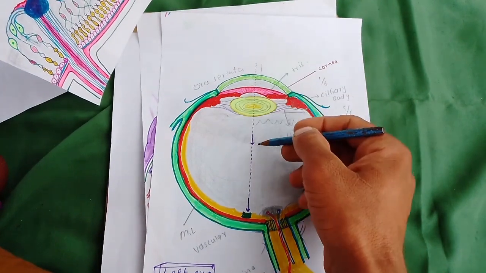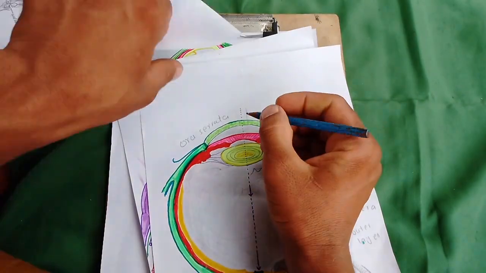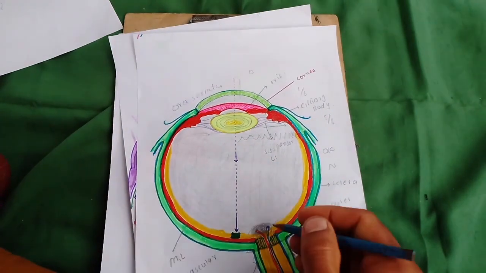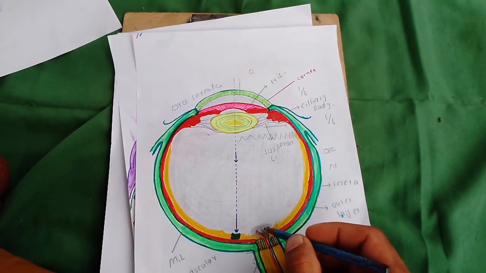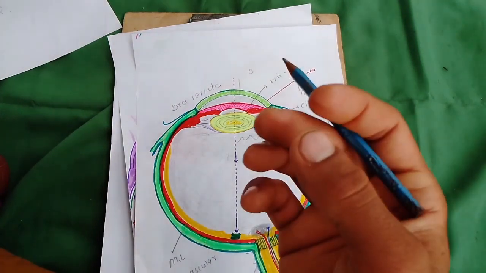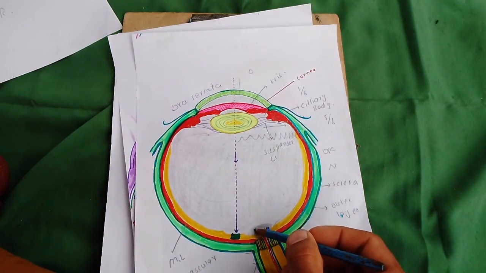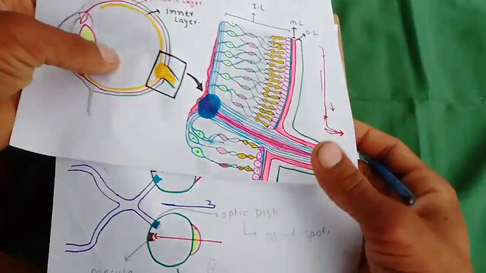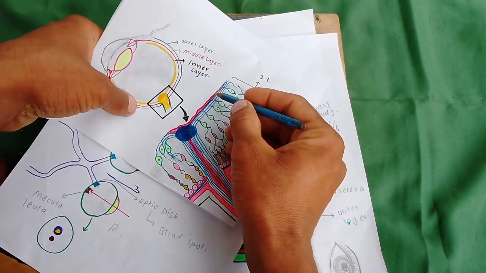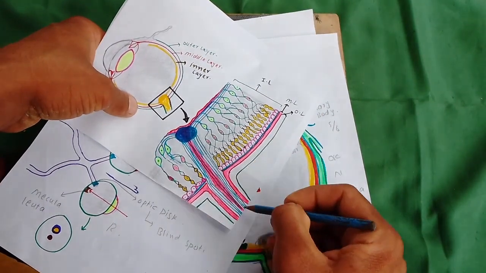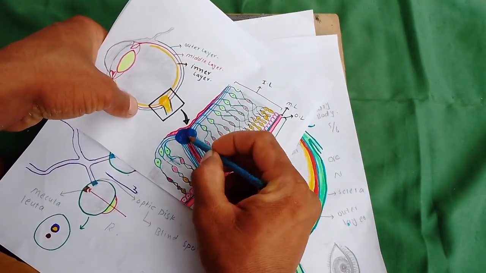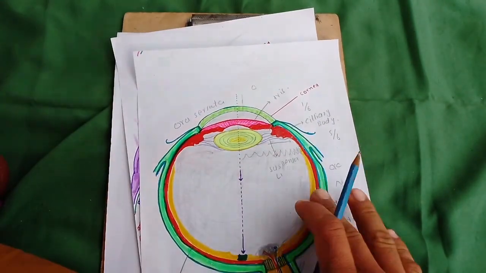When the ophthalmologist sees inside the eye with the ophthalmoscope, they observe the blind spot, because it consists of no rod and cone, so it appears blind. This is the head of the optic nerve. I will discuss it later in big detail.